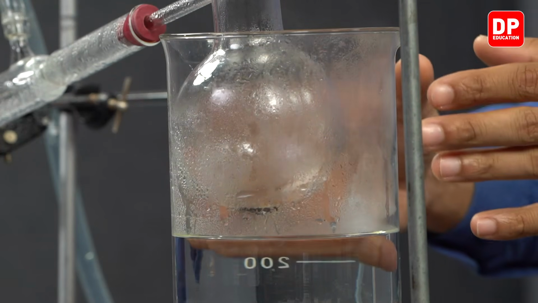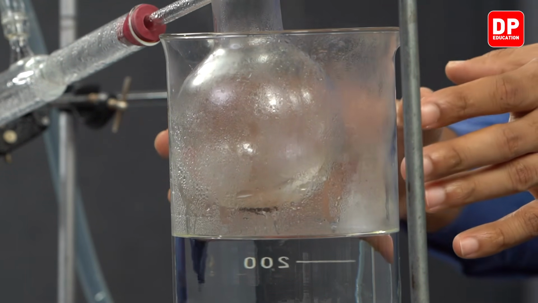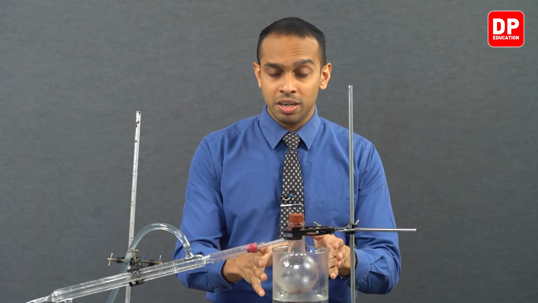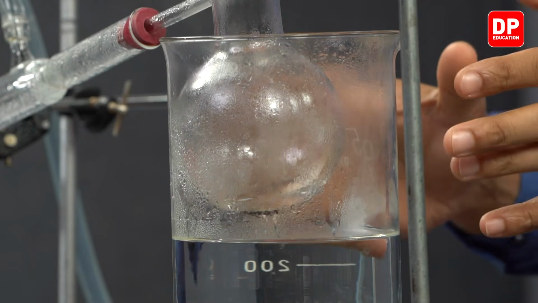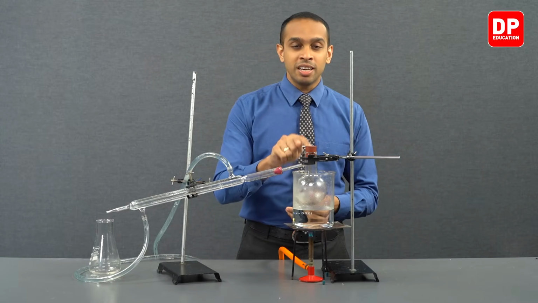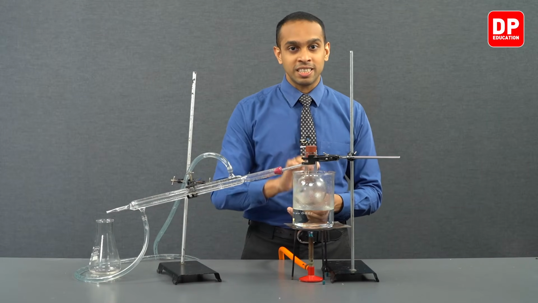So what we see here is eugenol that is remaining on our distilling flask. So to see it very clearly, let's remove this steam bath from this setup, and we'll come back to observe the essential oil that is remaining in our distillation flask.